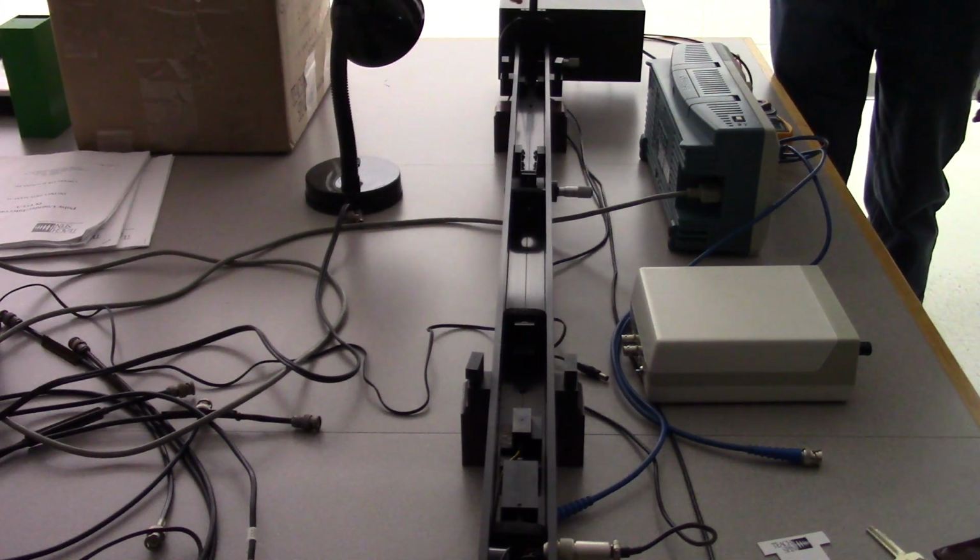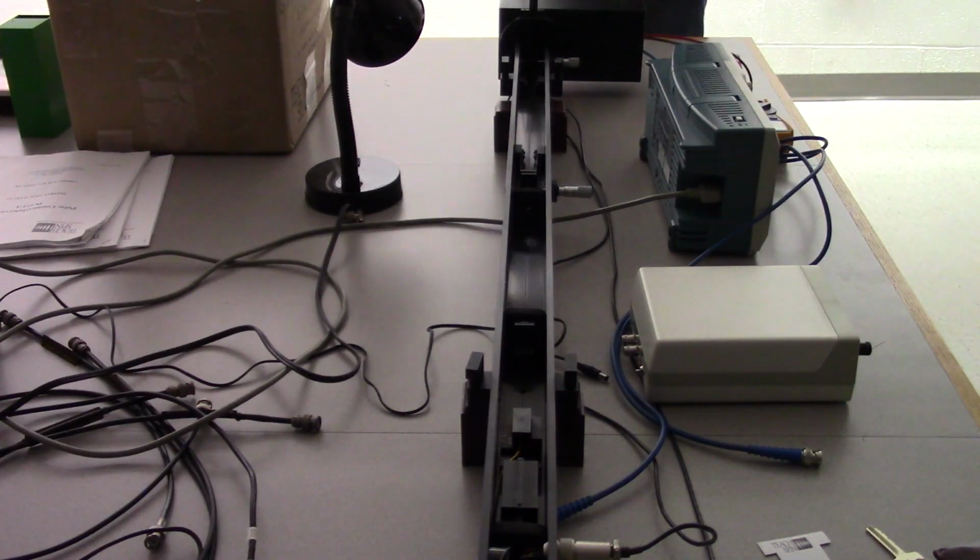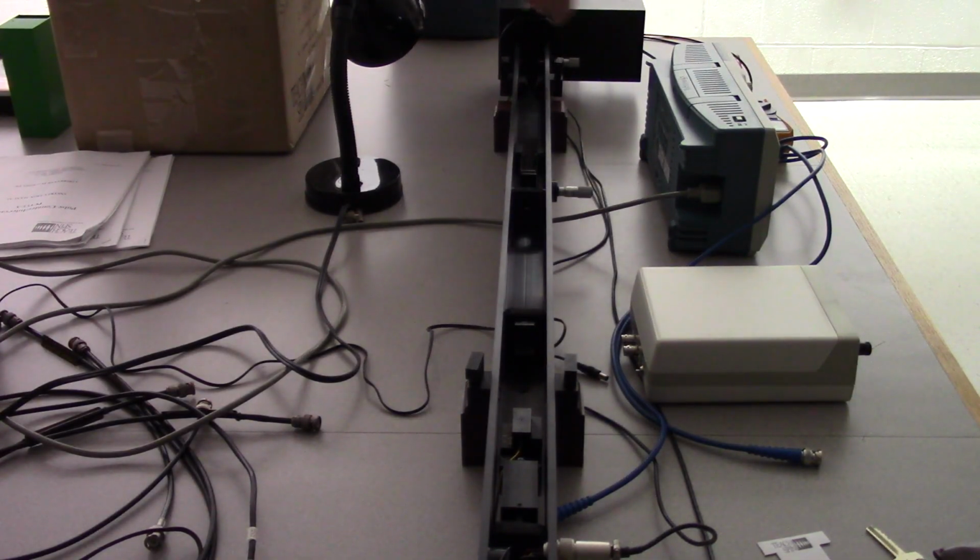And then down here, there's what they call the detector slit. So it's another slit that you can use this micrometer and move it to scan back and forth so that you can measure brightness versus position in the far field diffraction pattern of the two slits.